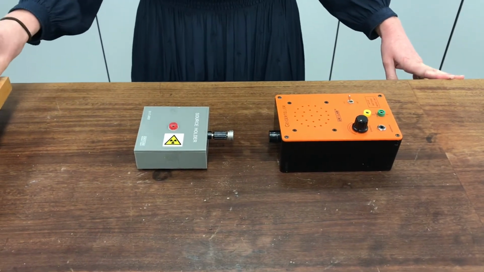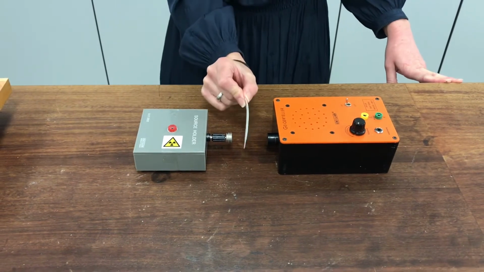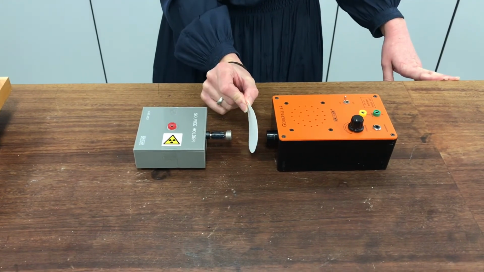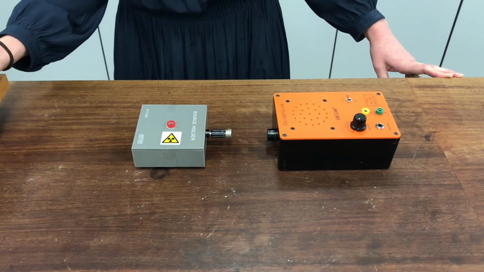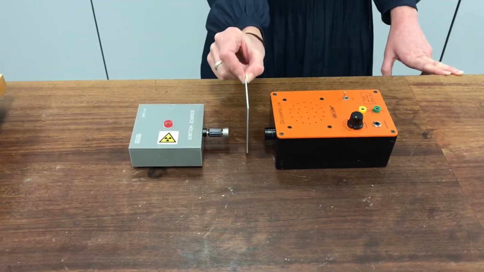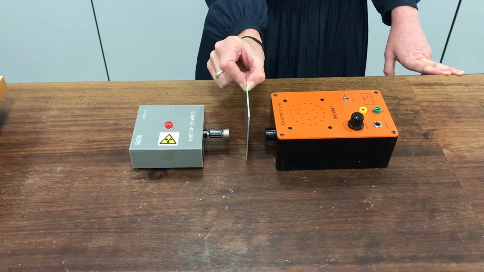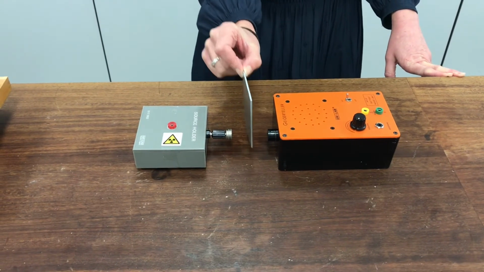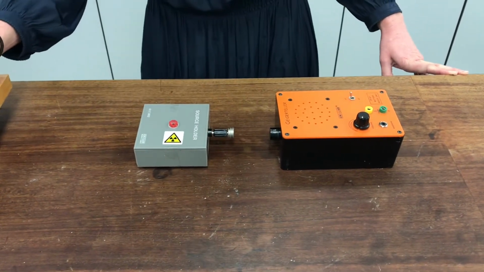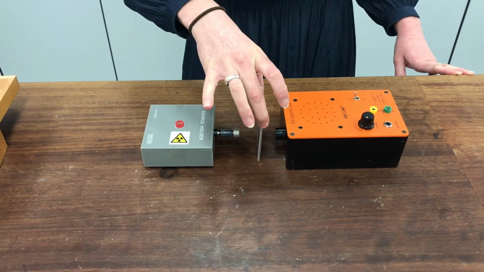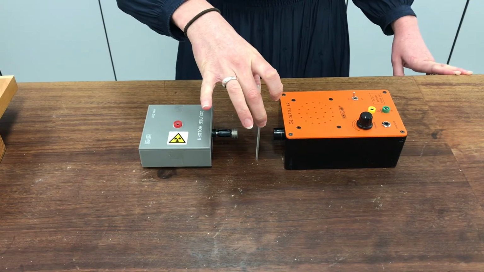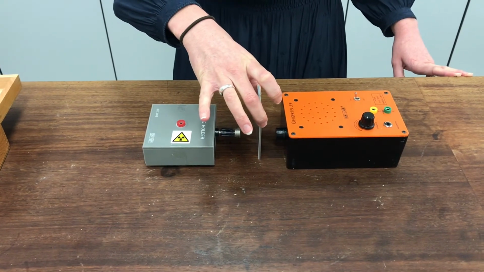So we're going to try the paper. Well, I think that's made no difference at all. Let's try a thick piece of aluminium. That doesn't appear to have made much difference. Let's try an even thicker piece of aluminium. Seems to be going straight through. Let's try the lead.